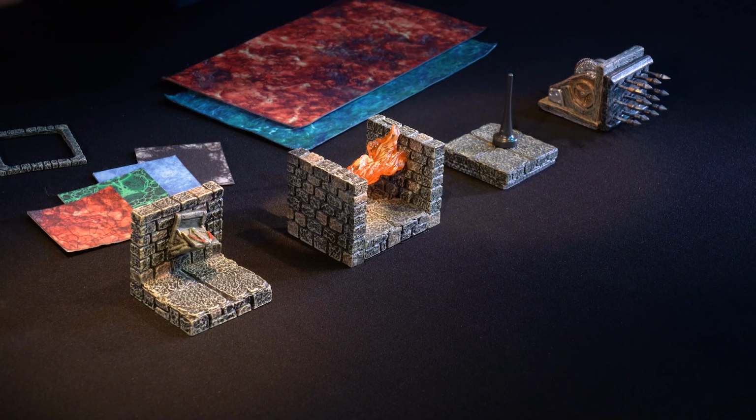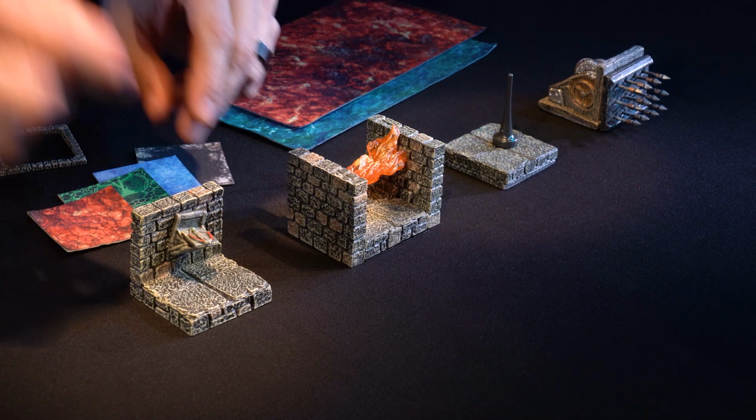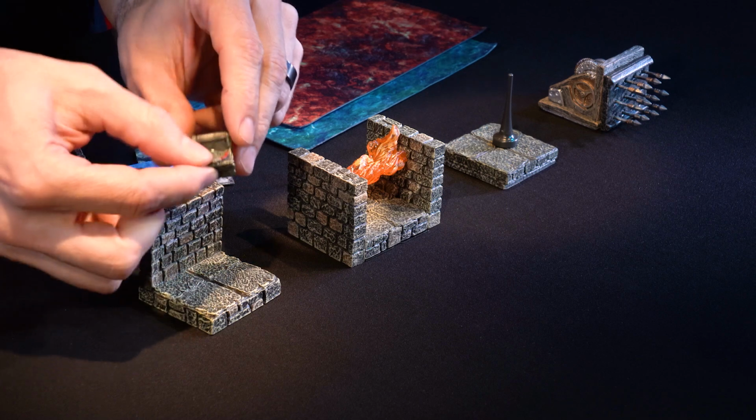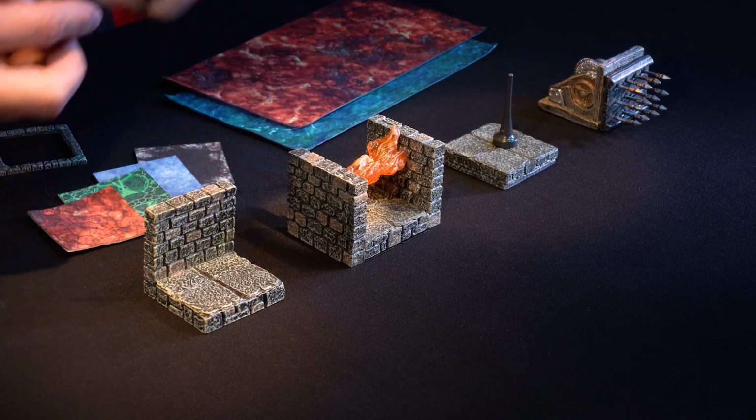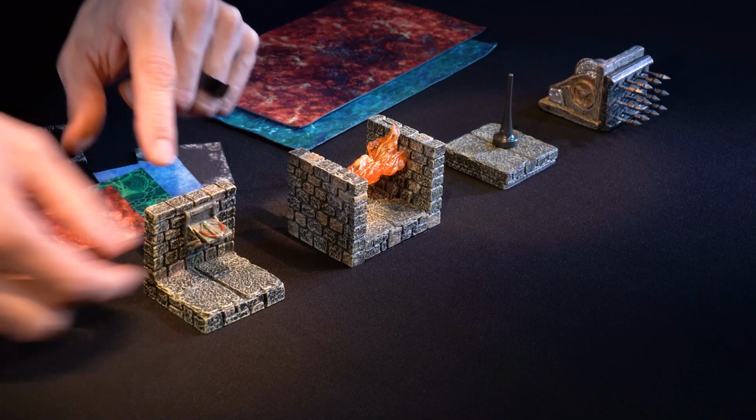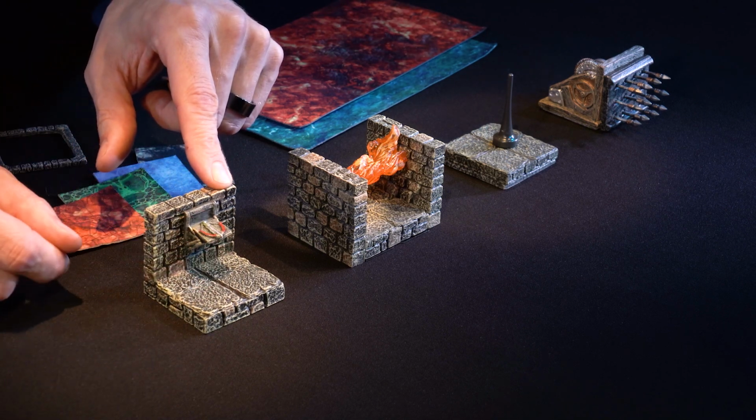So we have quite a variety of traps and hazards. I'll just go over the general styles of things that we have. So first off, we've got magnetic traps. They have magnets on the back, and the idea is that when they are triggered, you can pop them onto a magnetic wall, like we did with this crossbow trap.